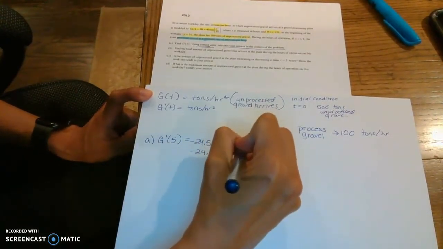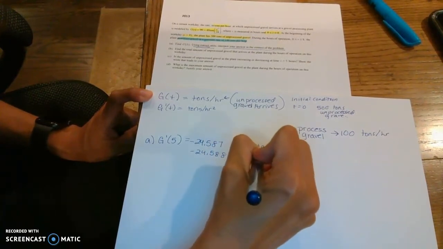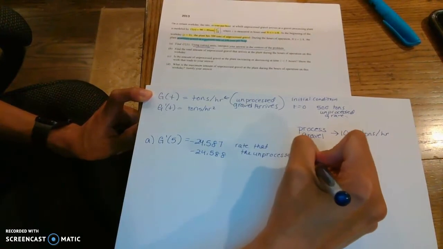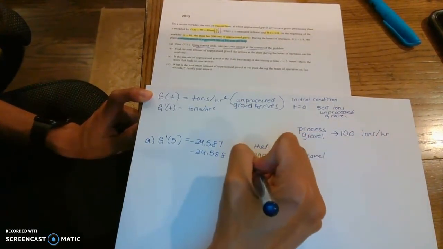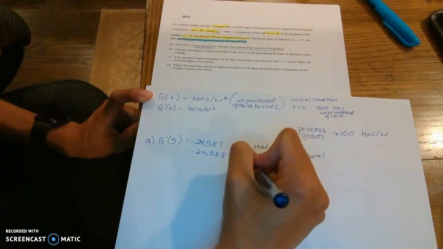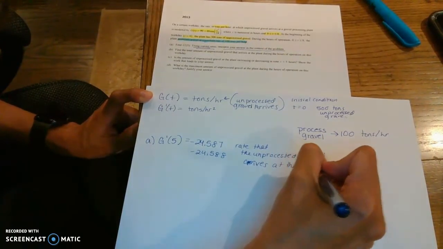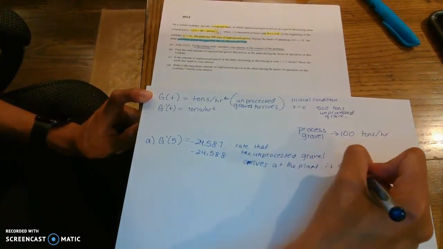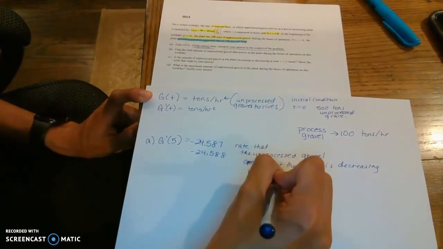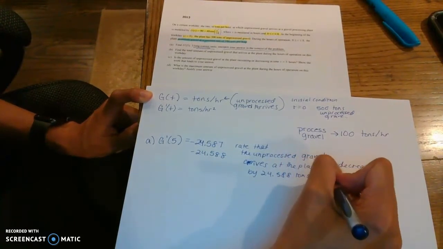So the rate that the unprocessed gravel arrives at the plant is decreasing by 24.588 tons per hour squared.